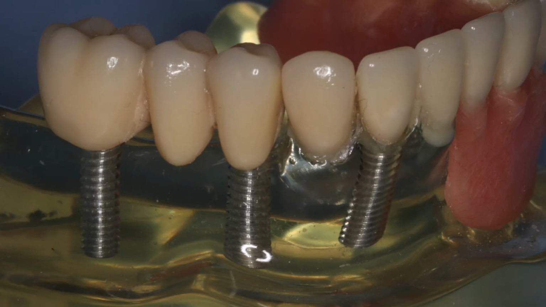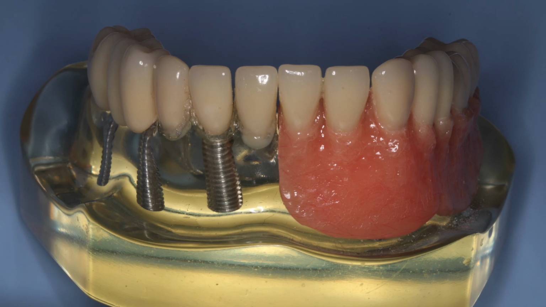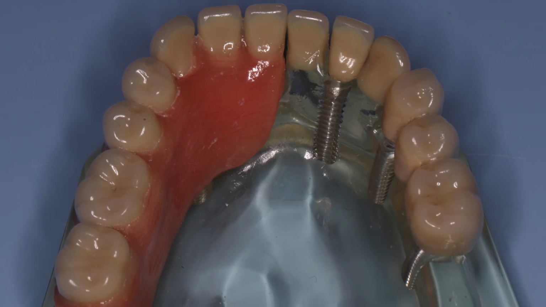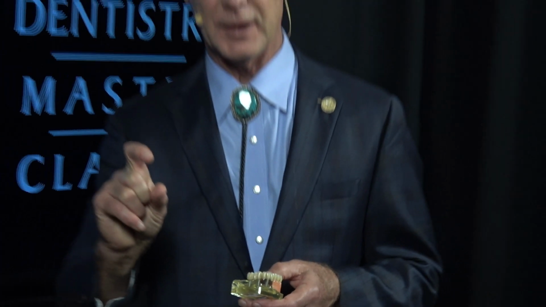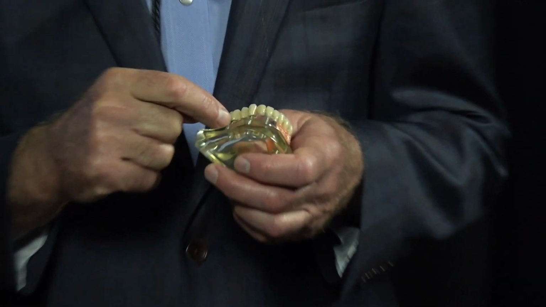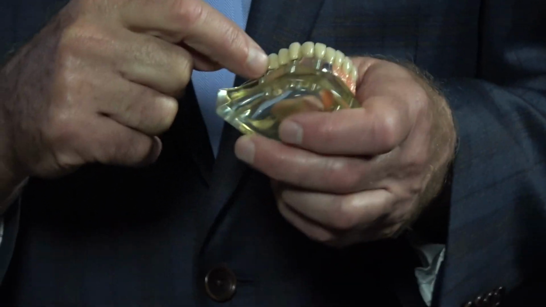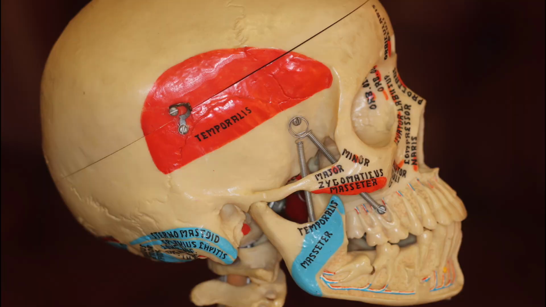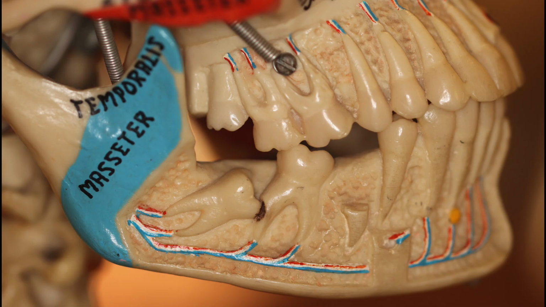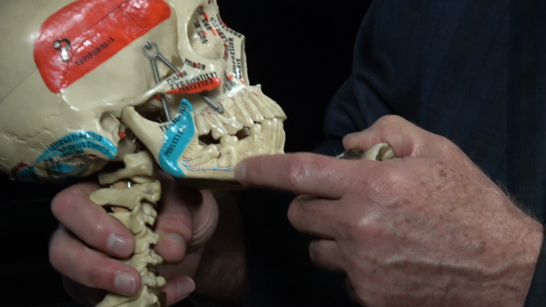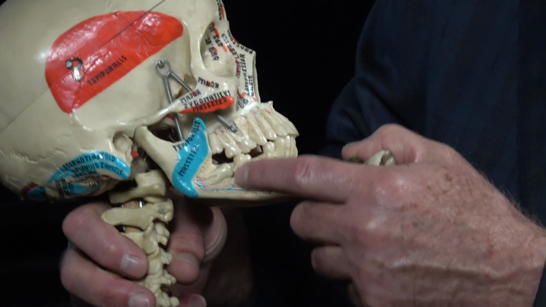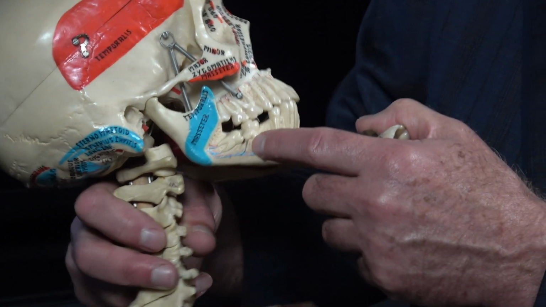Or you can place an implant if you have enough vertical bone height for an implant. Now, what do I mean by that? That means if there's enough space between the top of the bone or the alveolar crest and the nerve, this nerve right here in the posterior part of the lower jaw or the mandible, if you have enough vertical space here, you can place an implant.